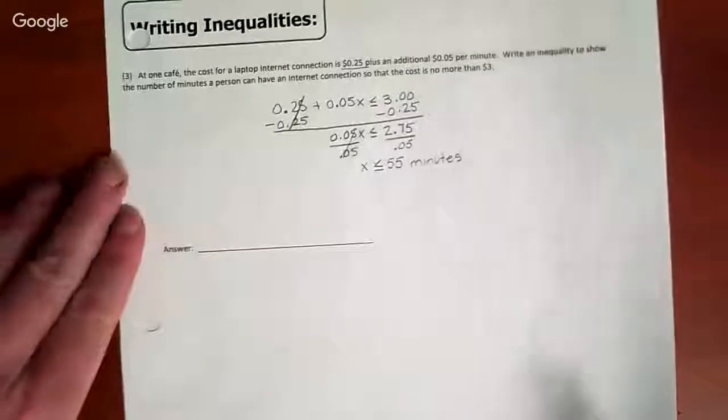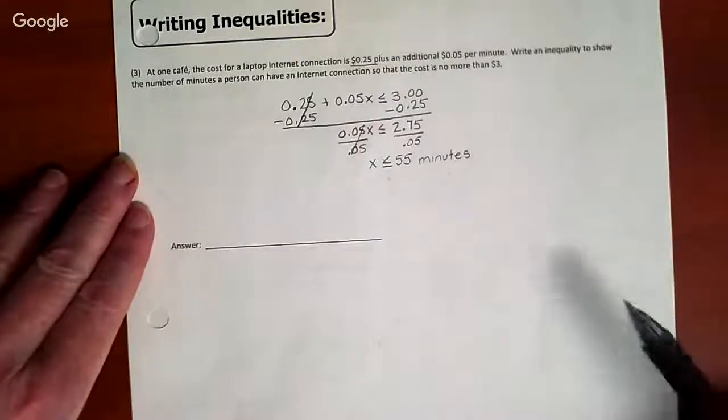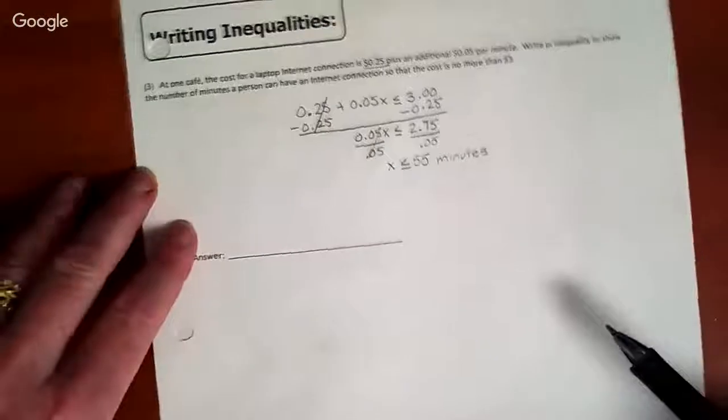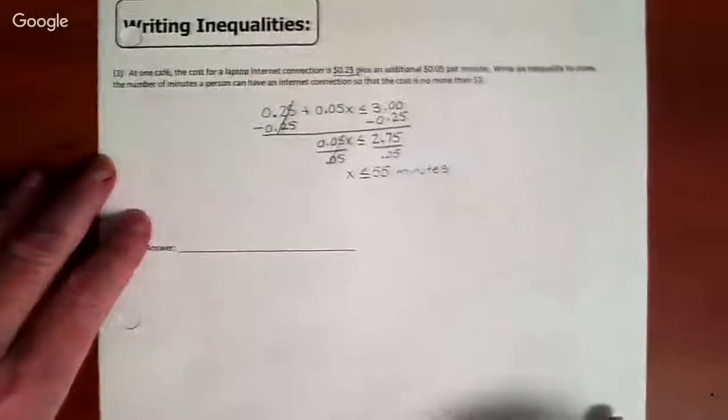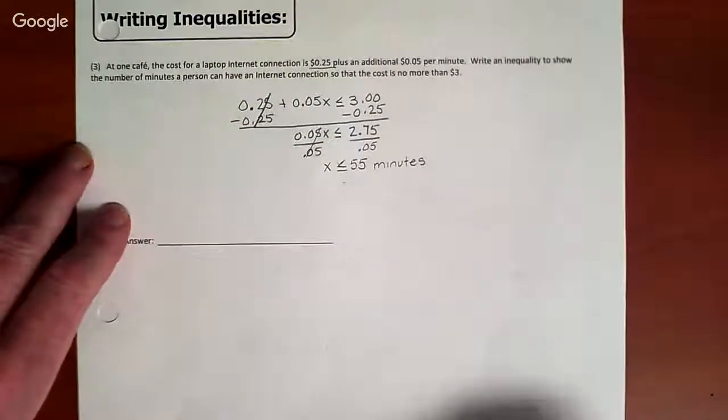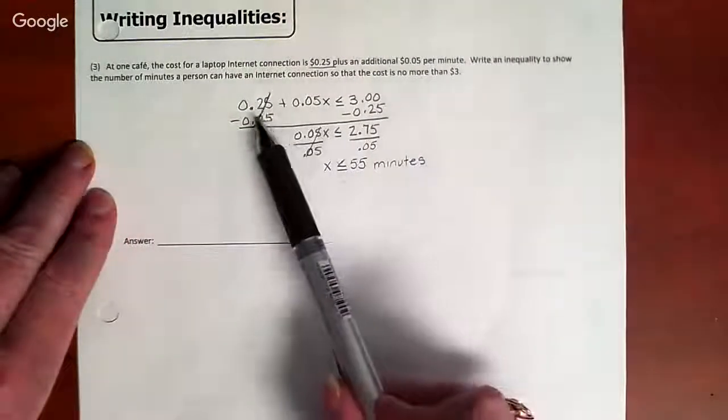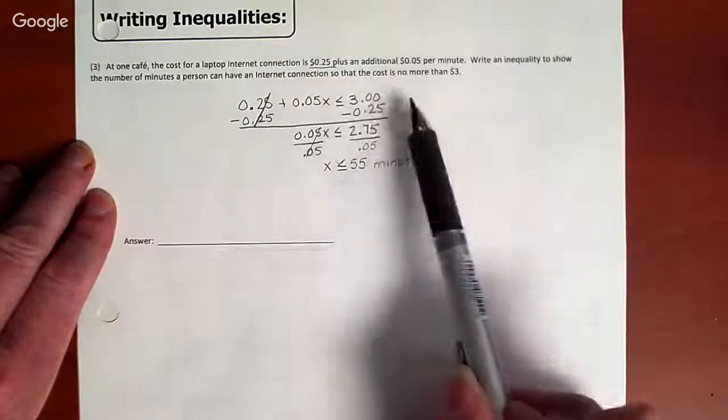The next example, excuse me, is a word problem. Okay, make sure that you again follow this step by step to make sure that you write down the proper inequality here and then you solve it.